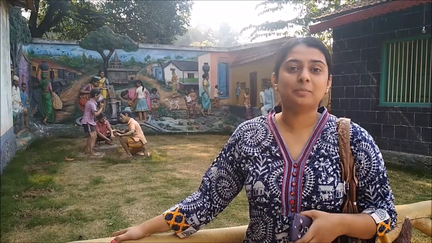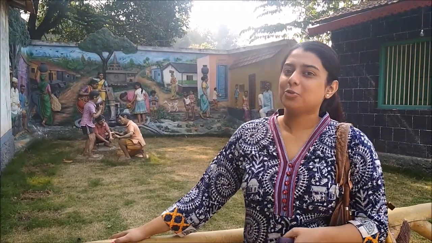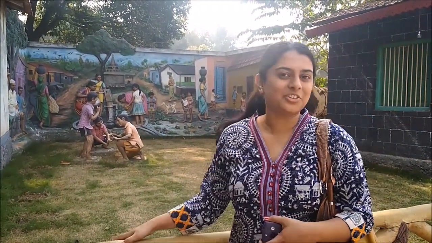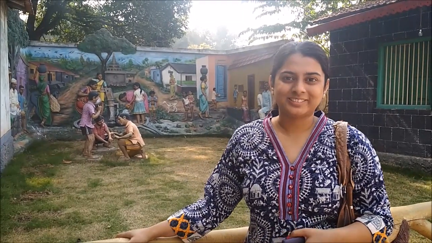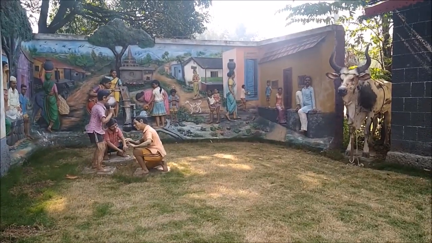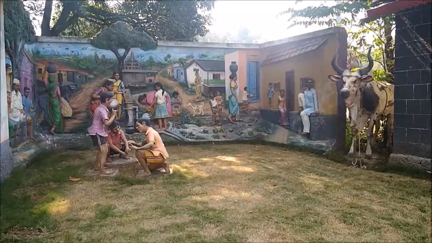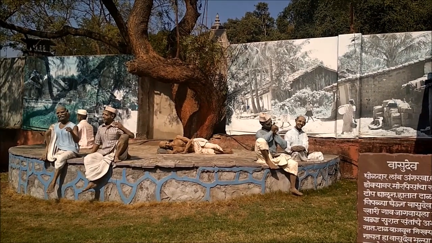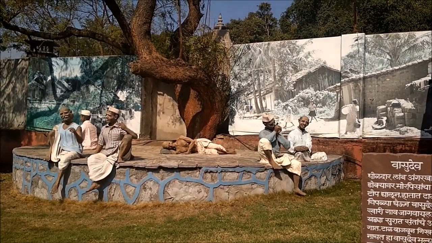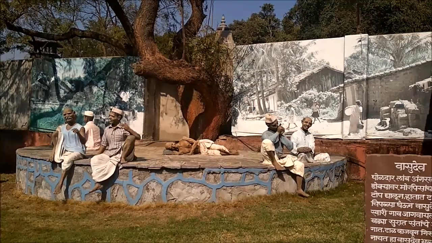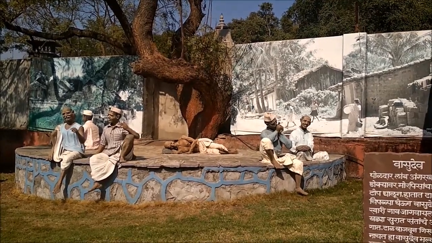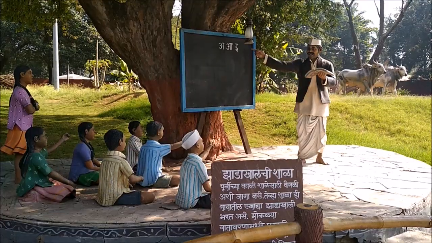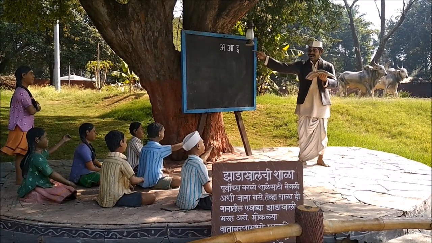Nowadays, we see children busy in mobile phones, but in rural areas, this is what children do. They play outdoors. While the children like to play outdoors, the elderly people like to sit in a place like this. This is called as a par in the rural language, and the elderly people sit over here either talking or discussing things. While the children like to play, they also like to get educated.